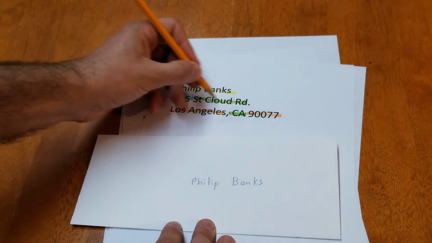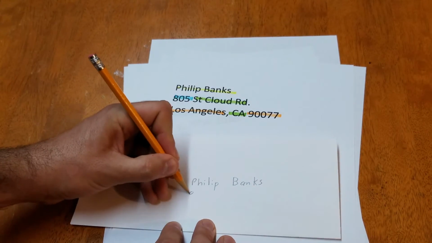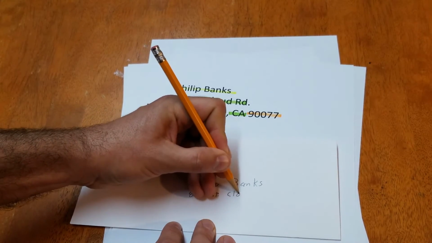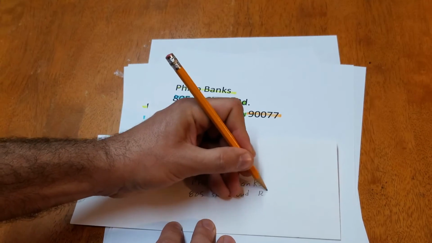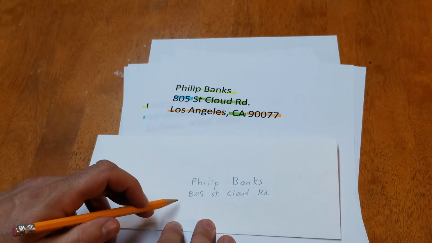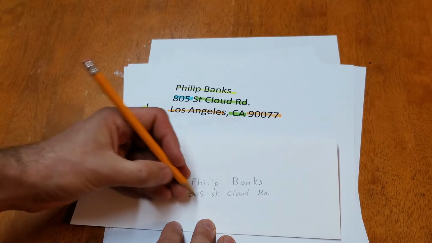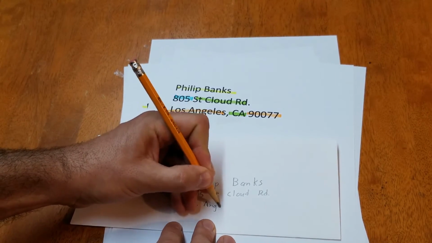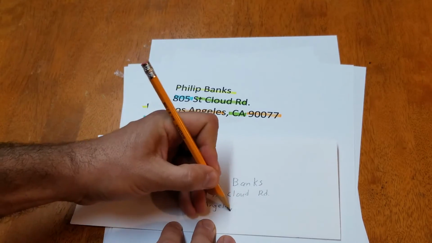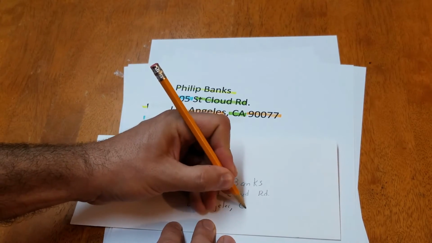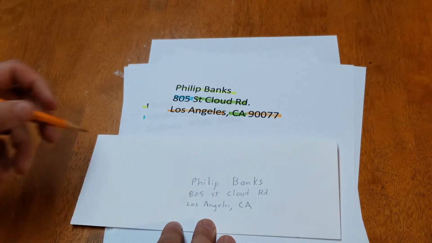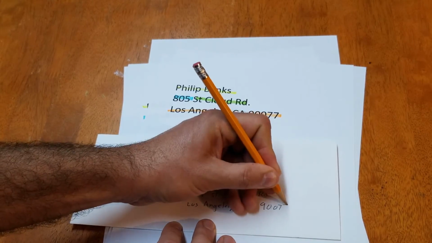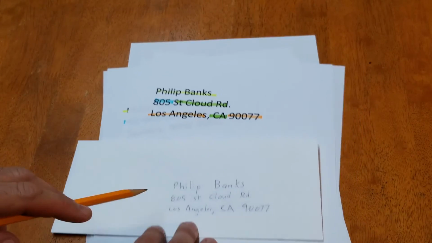And then I'll write underneath that the number and the street. And then underneath that, I'm going to write the city. I'll put a comma and then the abbreviation for the state. If you don't know the state's abbreviation, you might have to look it up. And then finally the zip code. Okay, and that is the address of who it's going to.